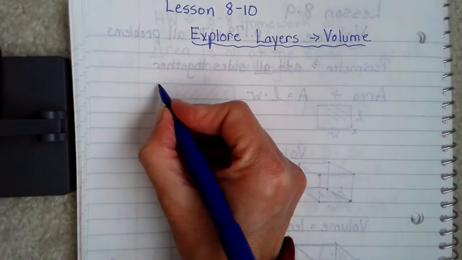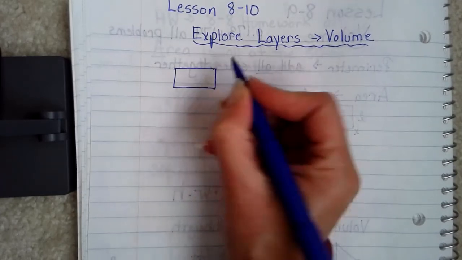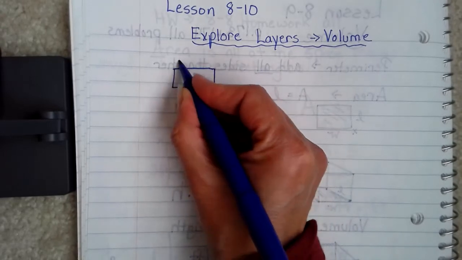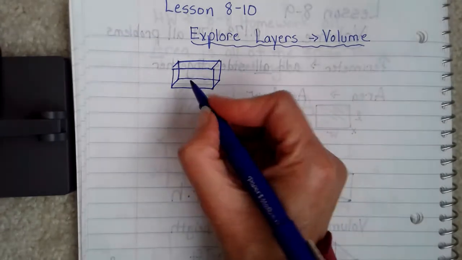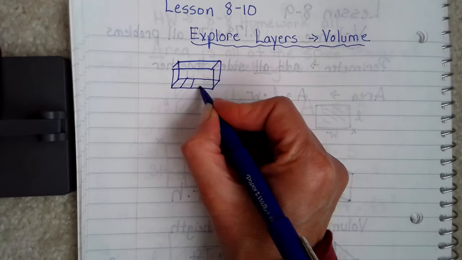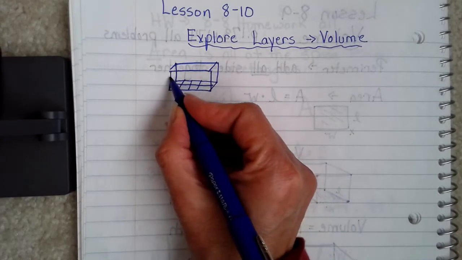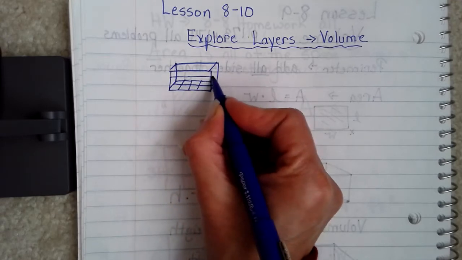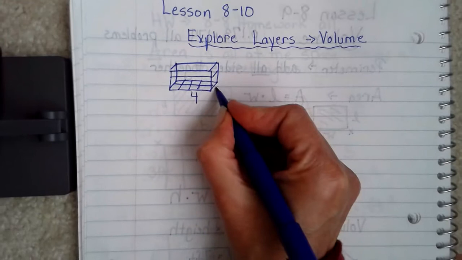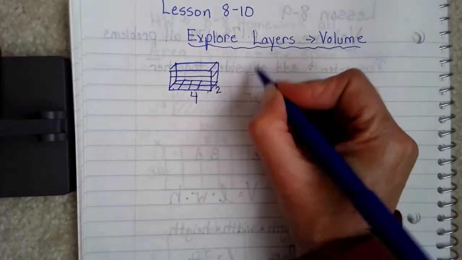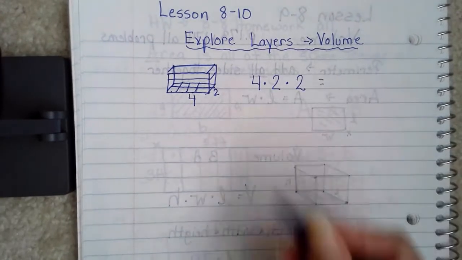Remember that when we're looking at a shape, I don't know if I can draw one of those little guys. Might as well try it. I'm going to have my rectangular shape. So if I've got 4 and 2, and then it goes up, I don't know, 2 layers. I'm not sure if I can draw that, but here's 4 by 2. So there's 4 going this way, 2 going this way. So we know I have 4 times 2, and then it goes up 2. It's a little hard to see in the drawing, but that would be 2 layers.